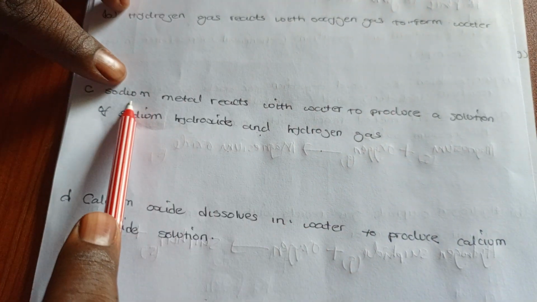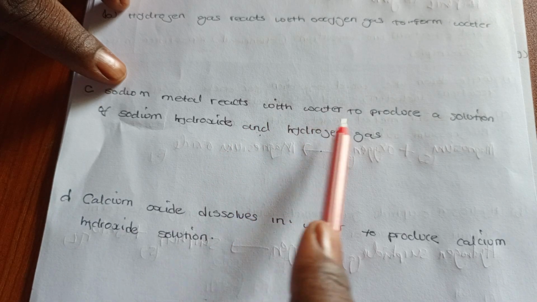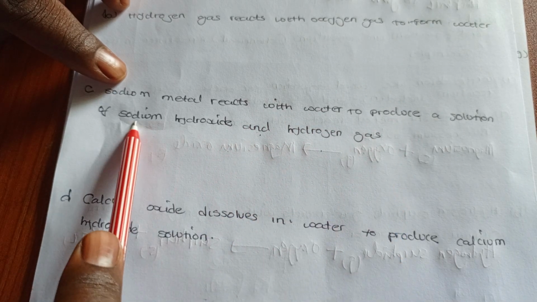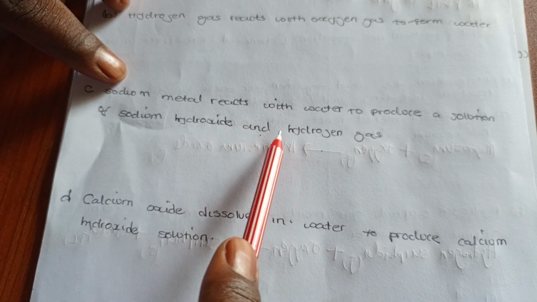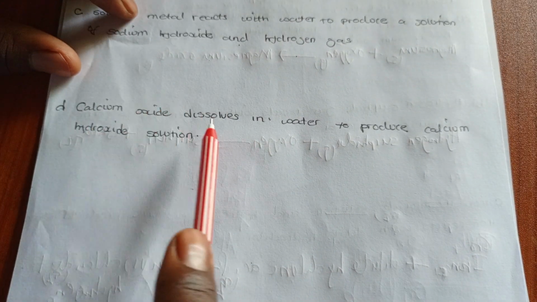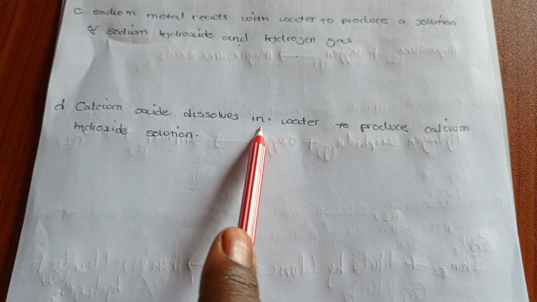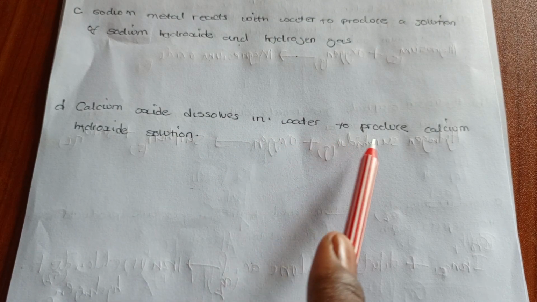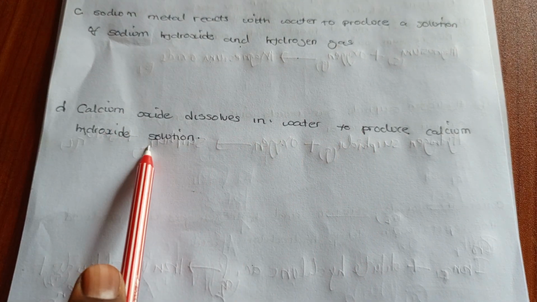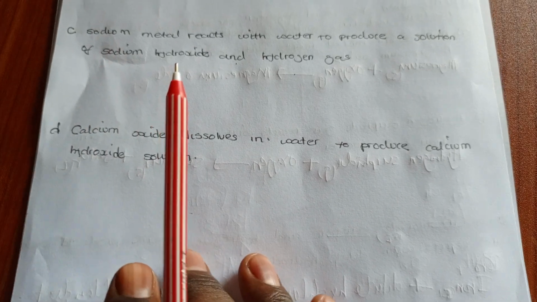C, sodium metal reacts with water to produce a solution of sodium hydroxide and hydrogen gas. Question D, calcium oxide dissolves in water to produce calcium hydroxide solution. So you can solve and submit your answers.